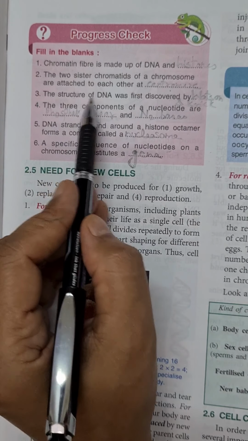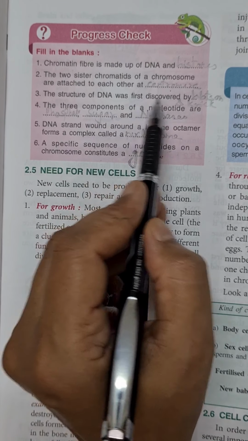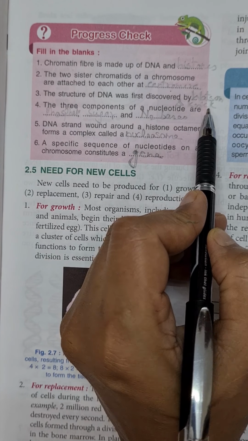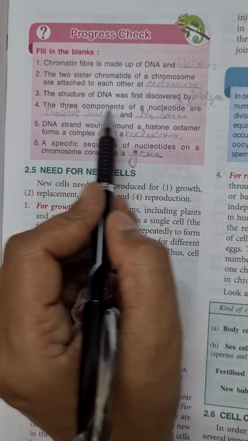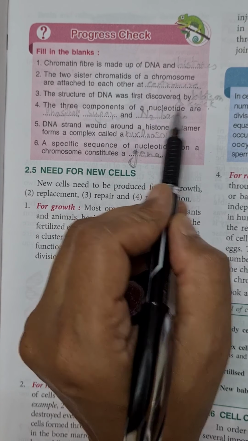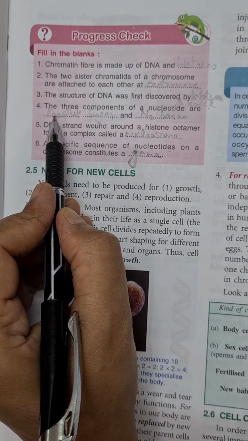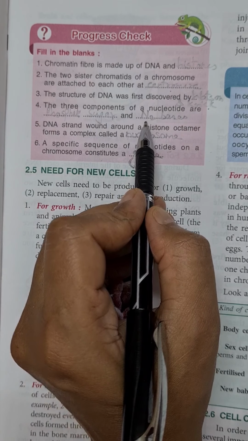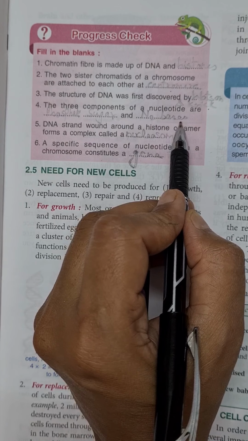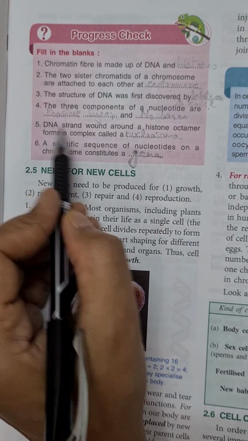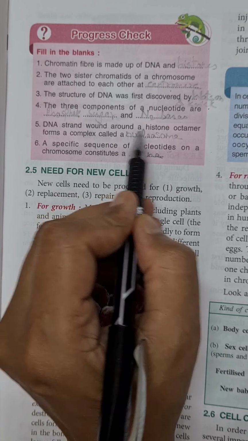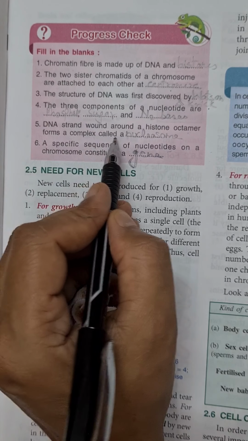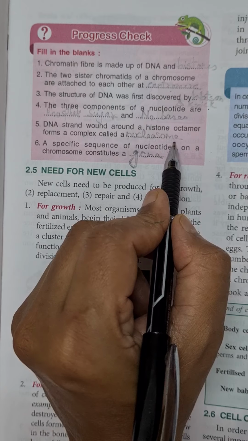Third, the structure of DNA was first discovered by Watson and Crick. Fourth, the three components of a nucleotide are phosphate, sugar, and nitrogenous bases. Fifth, DNA strand wound around a histone octamer, 8 histone molecules, forms a complex called a nucleosome.